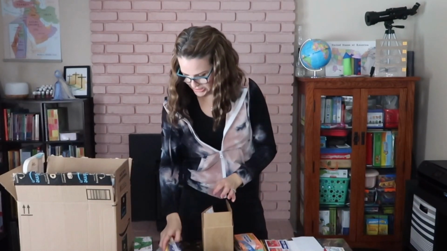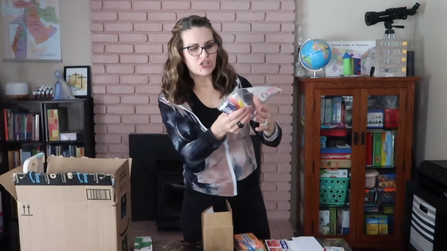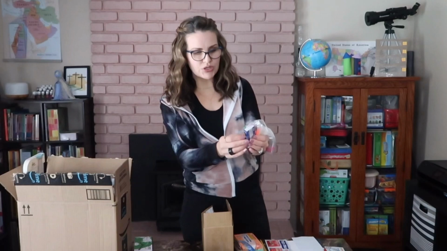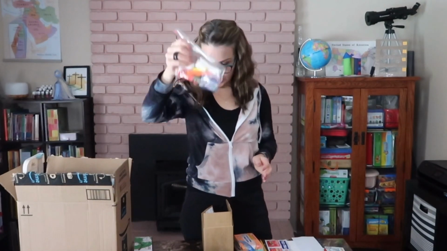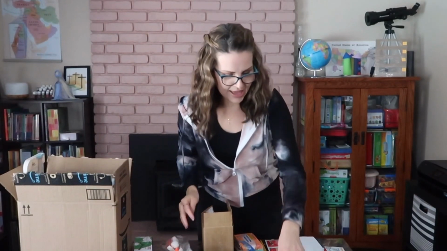Let's see here. So this is just things that I gathered from around the house. So it called for Q-tips, highlighters, staples, hair elastics, tacks, bobby pins, paper clips, cotton balls, and rubber bands, and highlighters. So I already had these on hand, so I just added them to this little bag. I'll separate them for the girls.